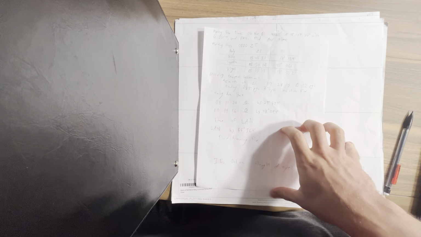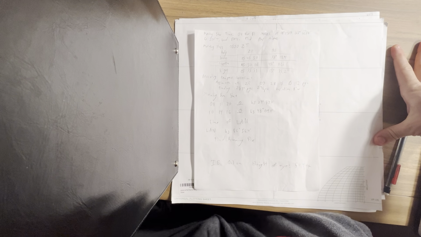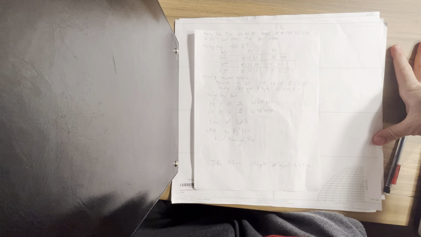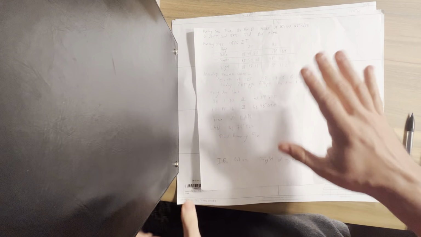The largest assignment you're going to get in your CellNav class is going to be called a day's work. It's probably the last portion of your major CellNav project. And it's useful because it really brings together all of the different skills we've been taught. It doesn't necessarily have an amplitude, but it's got star time calculations, it's got fixes, running fixes, compass corrections, LAN, everything. So that's why it's so critical to know how to do.